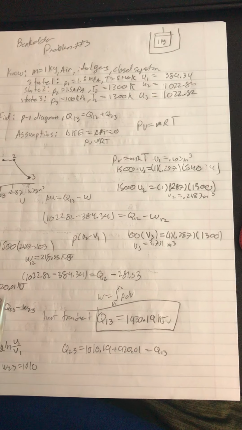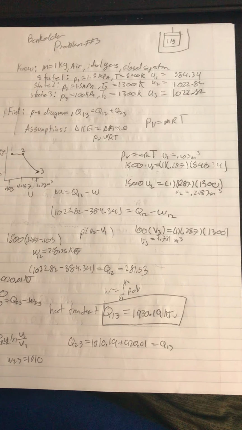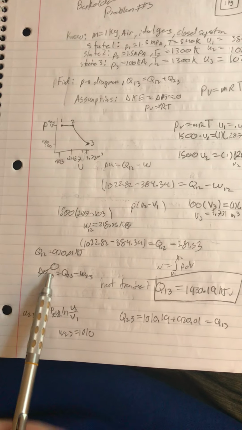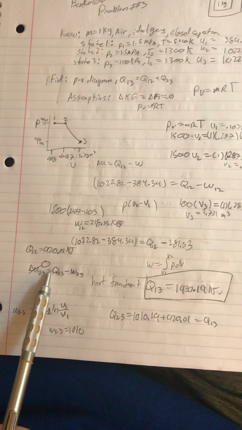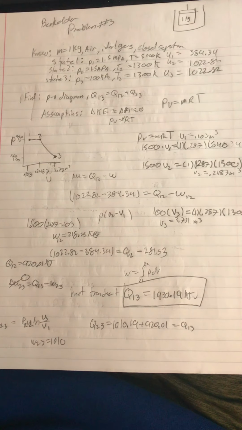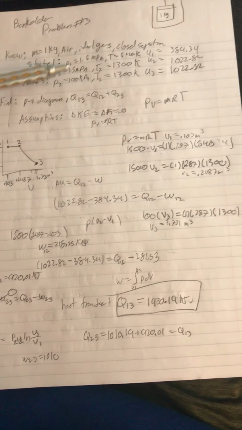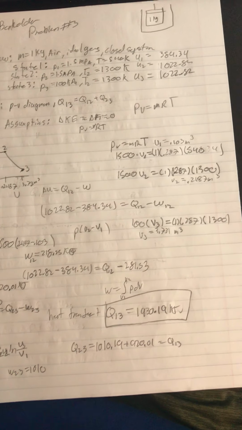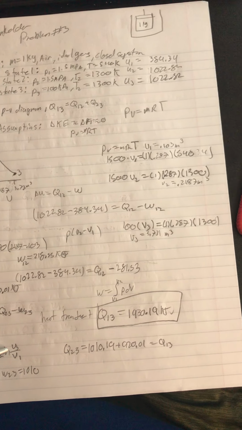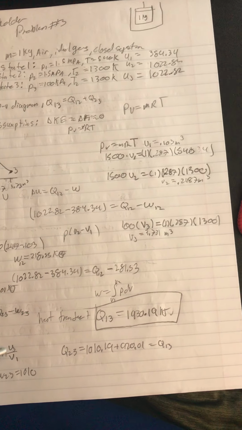And then to find the total heat transfer, to find the heat of Q23, we have net energy is equal to Q23 minus work 23. And then to find the work for this one, since it's a constant temperature process in an ideal gas, I used PV ln(V3 over V2).